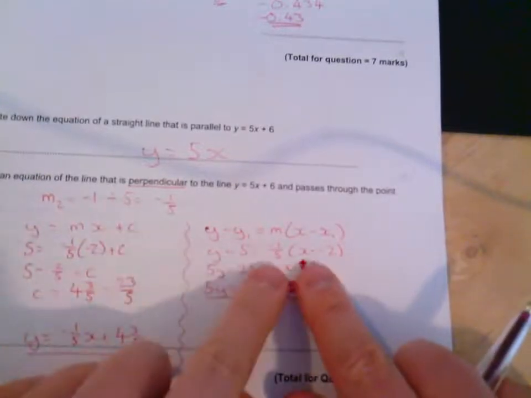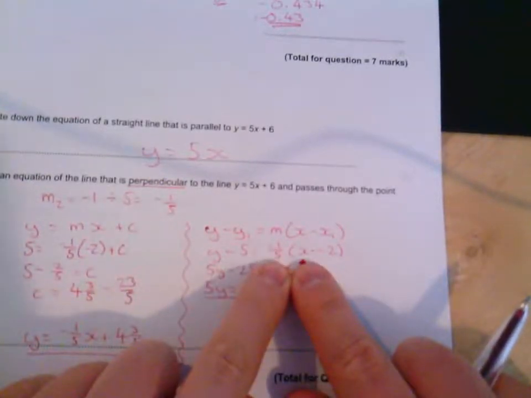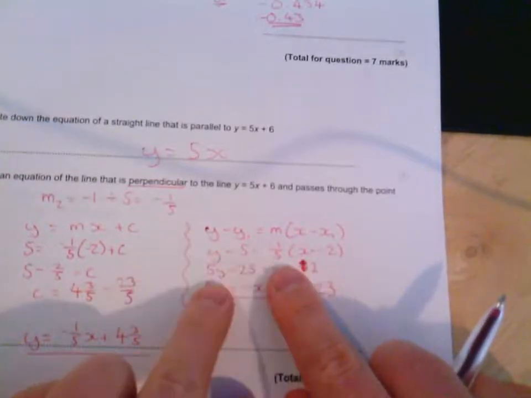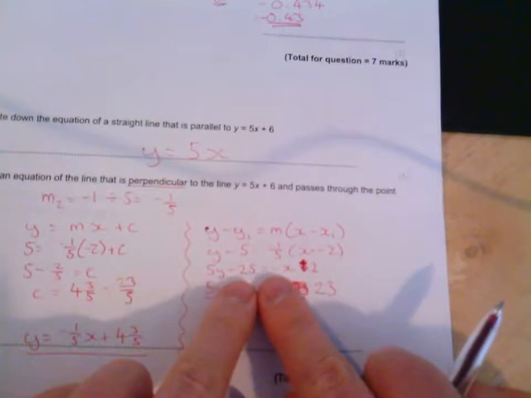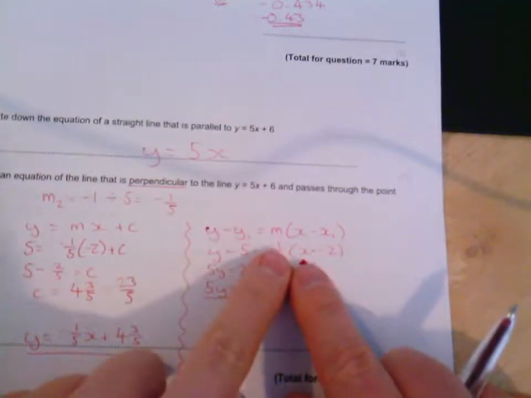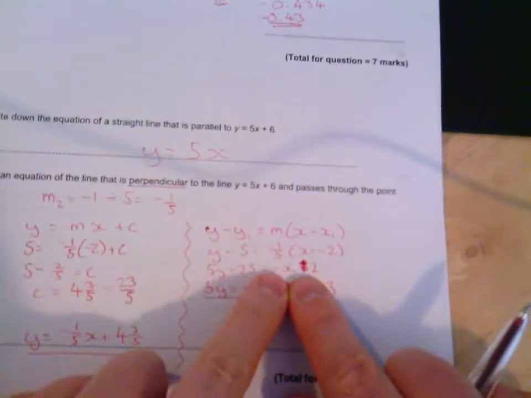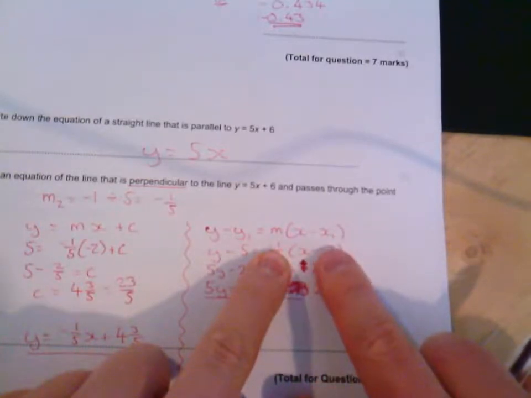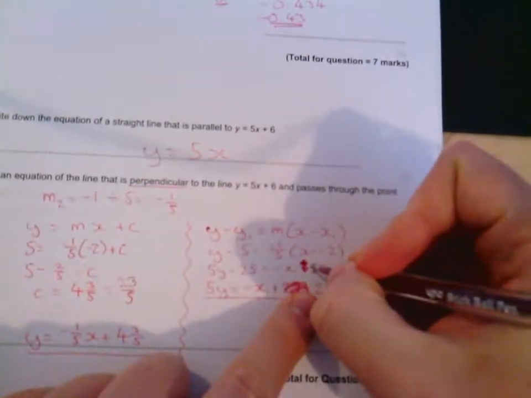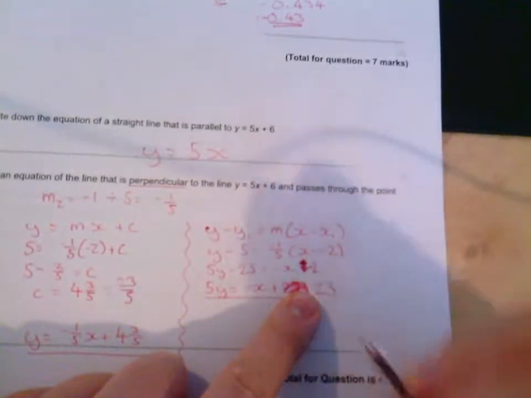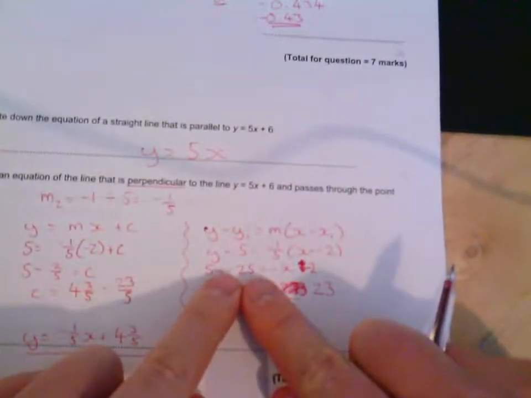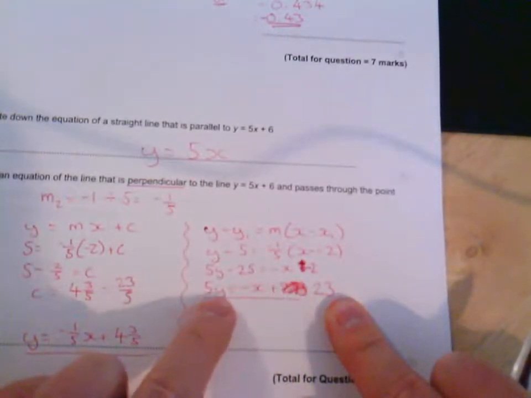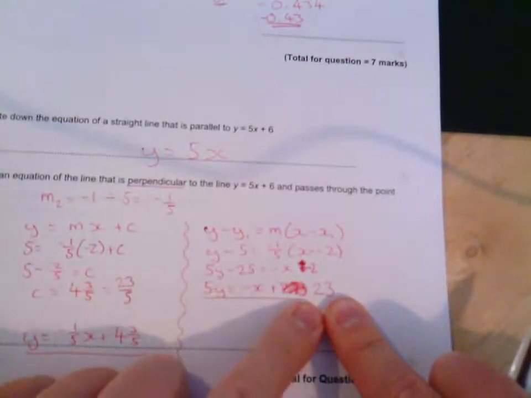My next line of working out, I've multiplied everything by 5. So 5 onto the left-hand side, 5 lots of y and 5 lots of 5. So I get 5y minus 25. And then I'm doing minus 1 multiplied by x, getting me minus x. I'm doing minus 1 multiplied by what is actually now a positive 2. So it becomes a negative 2 again. So when I take the 25 over to the other side, I end up with 23. So I've got 5y equals negative x plus 23.